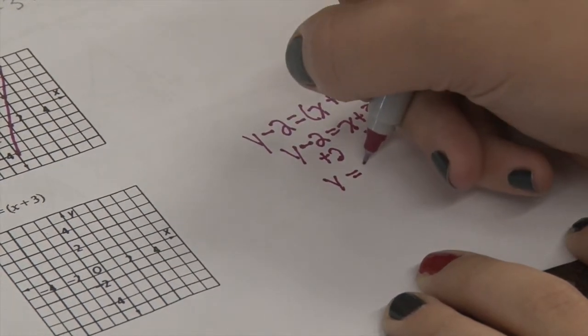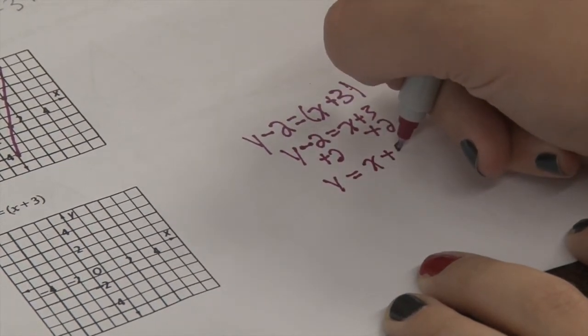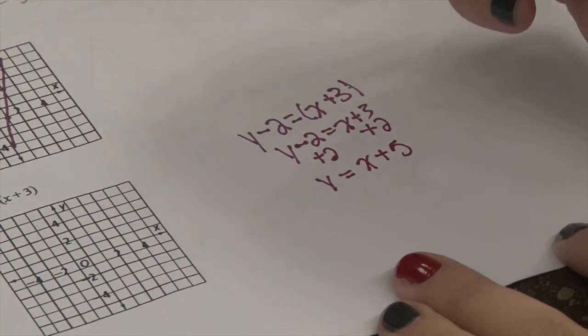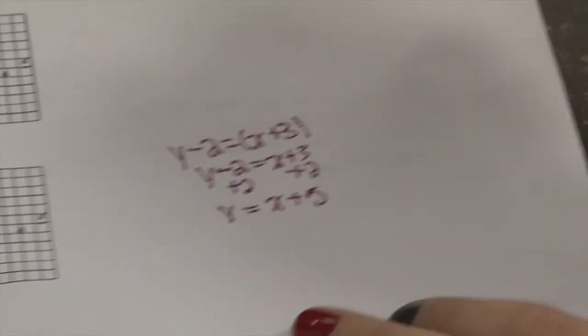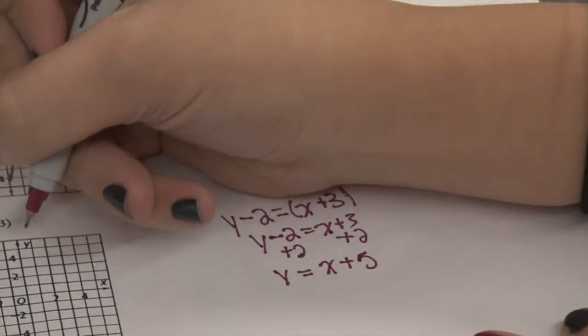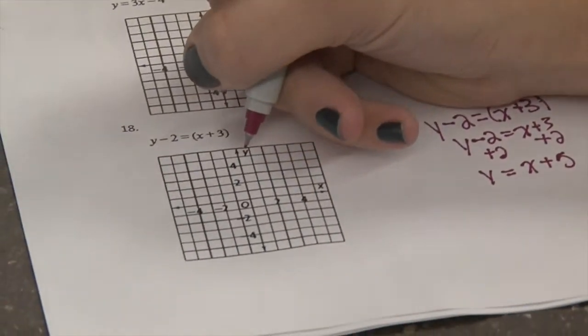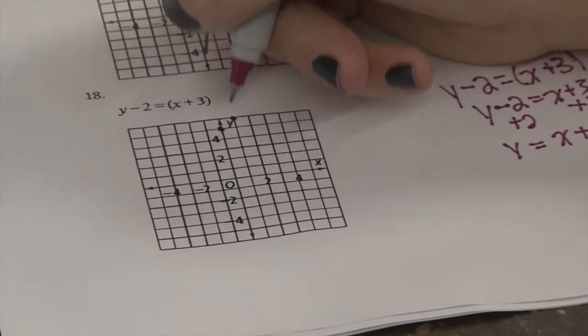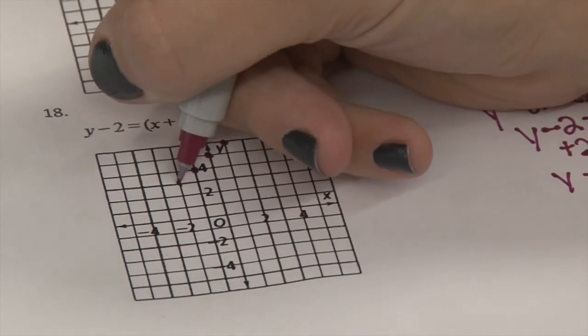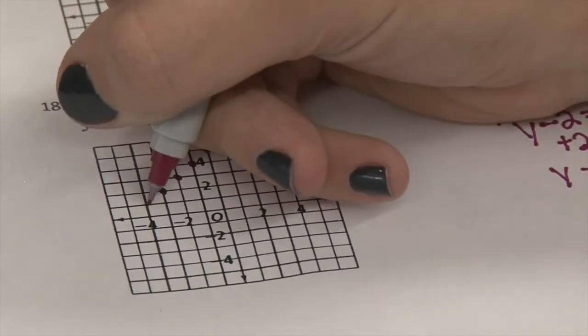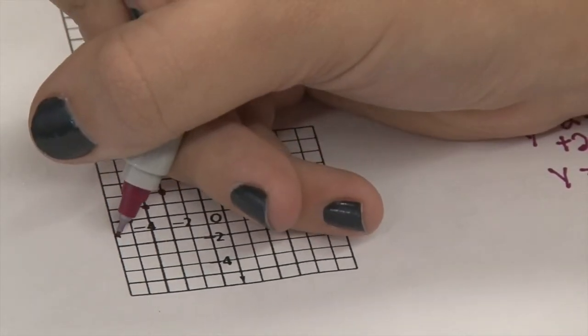Then you drop the x and you add 3 and 2 together and get 5. And then you graph the 5 at the top and then do 1 over and 1 down and connect the dots.